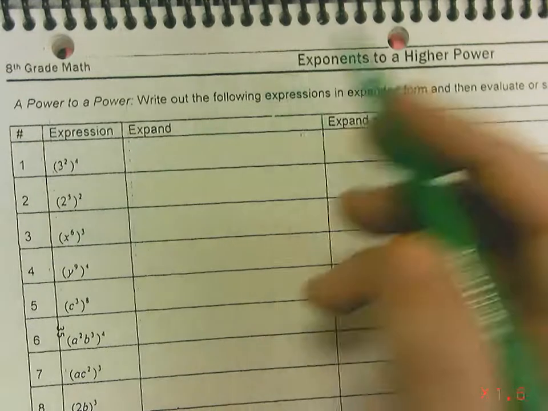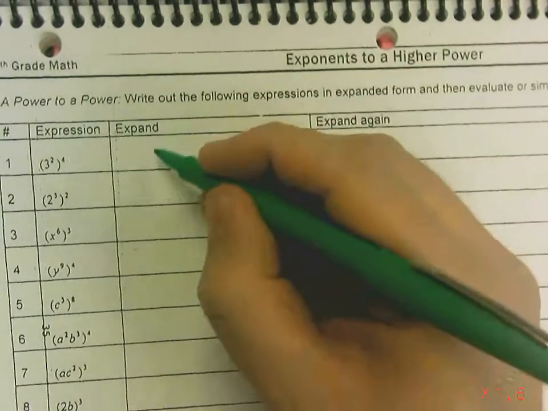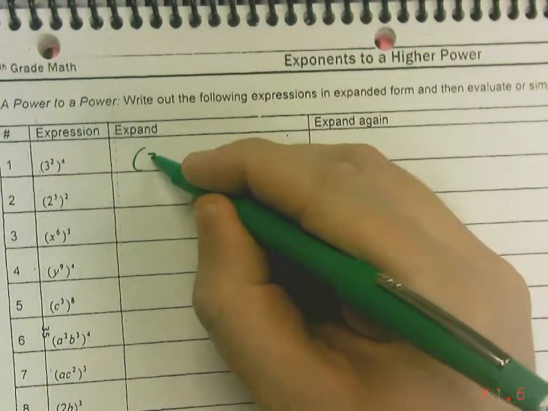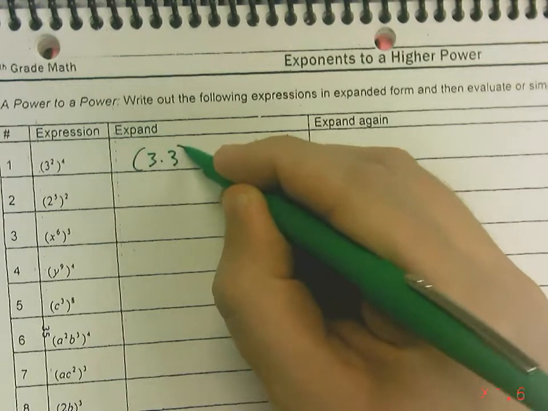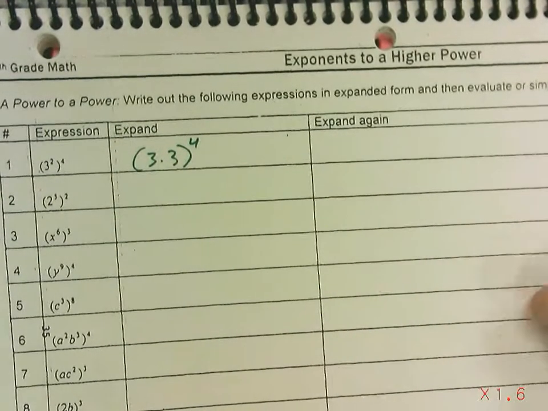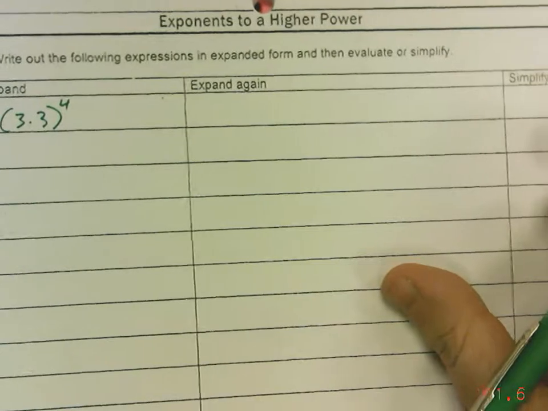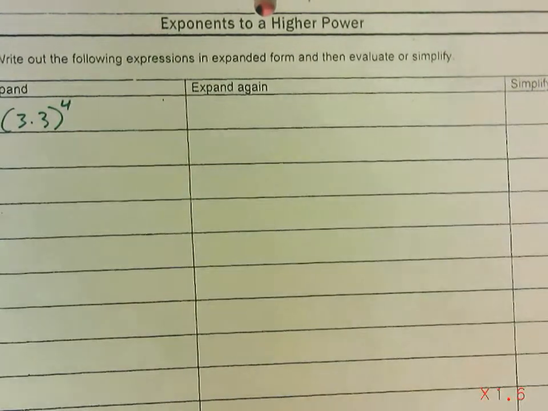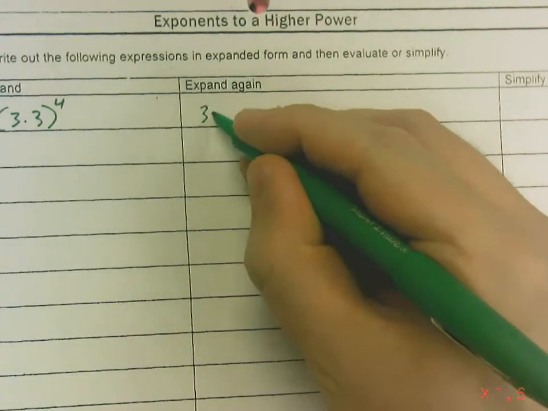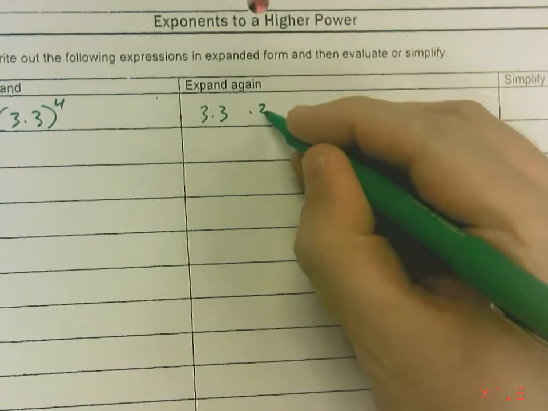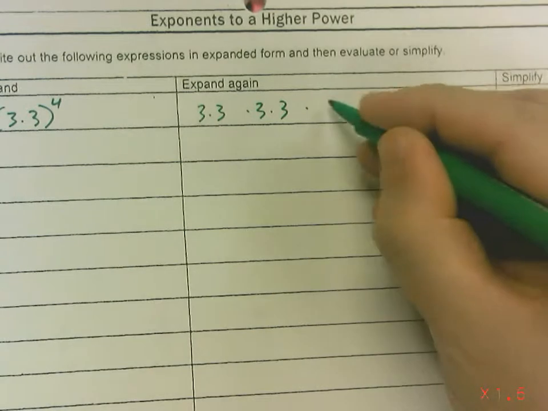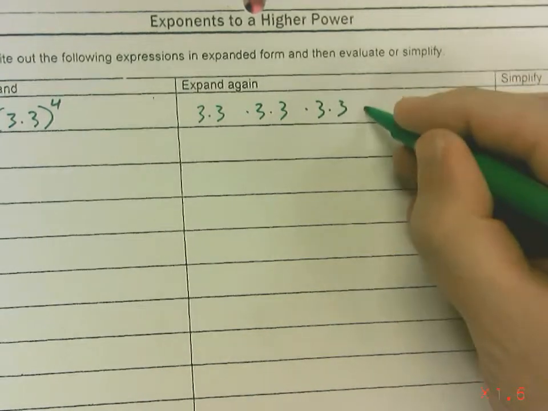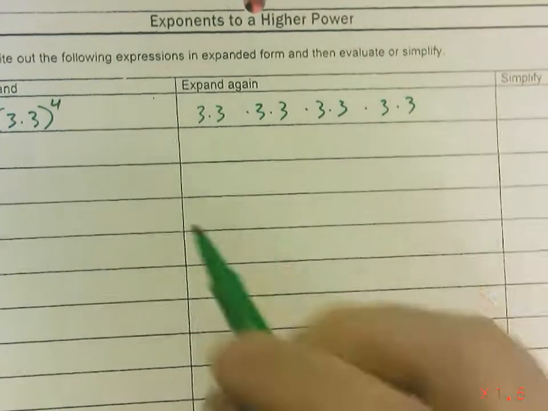So I'm going to expand everything in the parentheses first. Inside the parentheses, 3 squared would be 2 3's, right? So I have 3 times 3 being raised to the 4th power. Okay, well, now let's try expanding that again. So I have 4 of these 3 times 3's. So it'll be 3 times 3 times 3 times 3 times 3 times 3 times 3 times 3.